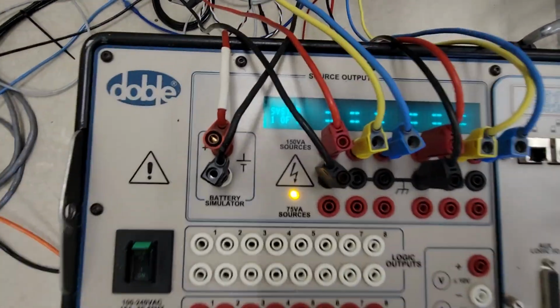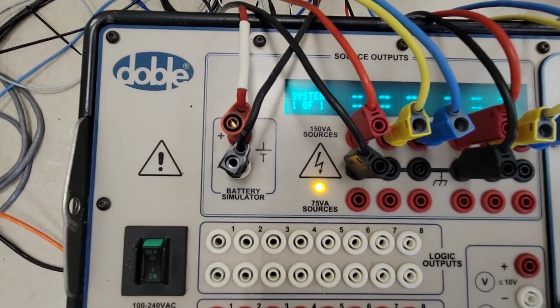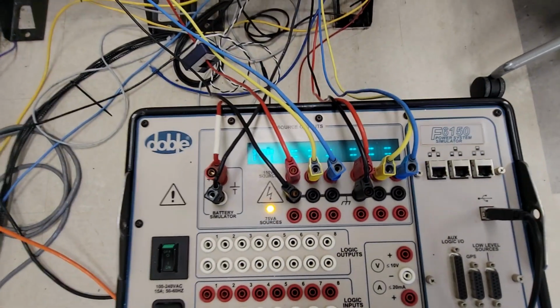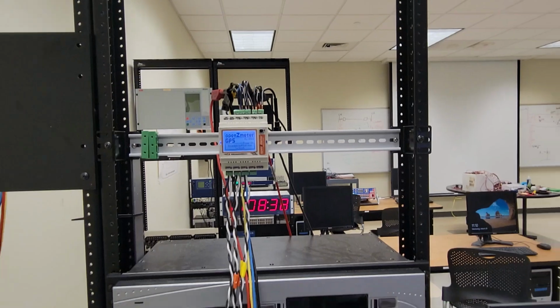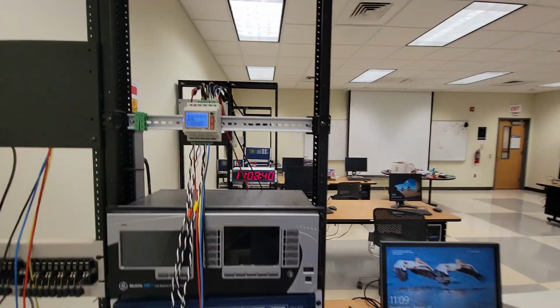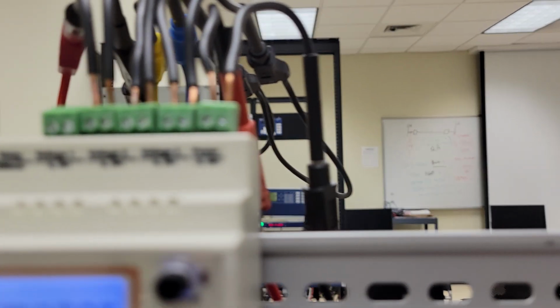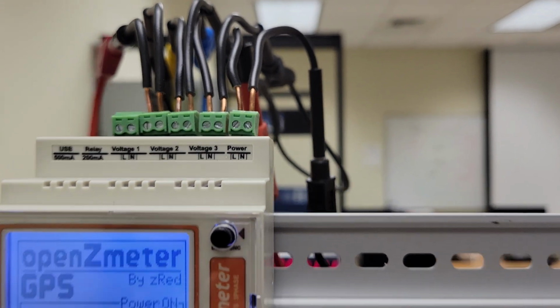As you'll notice, we have a battery simulator that provides a steady DC quantity to the meter to keep it powered on like it is right now. And I'll show how that happens in the software. And it actually wires into this terminal.